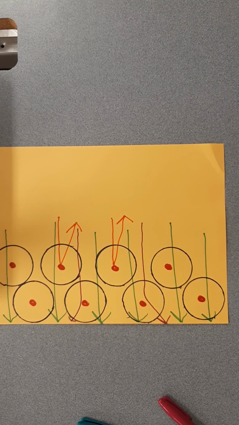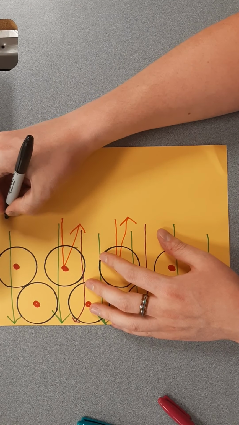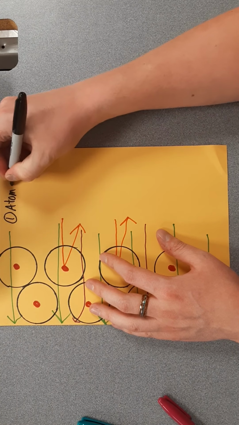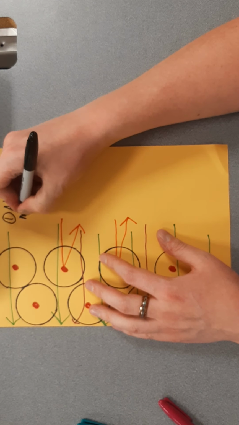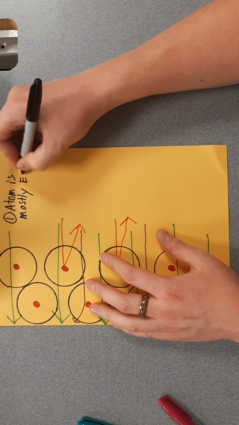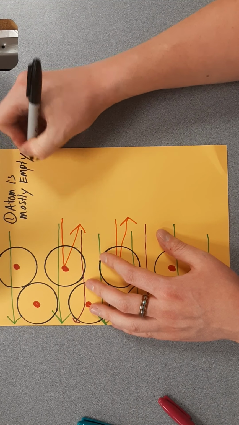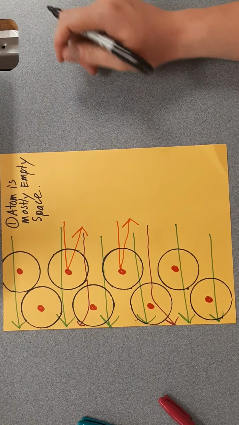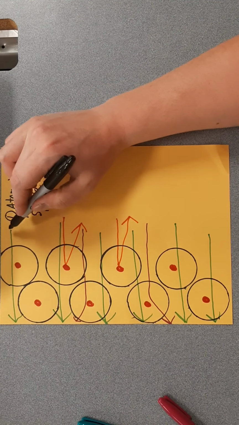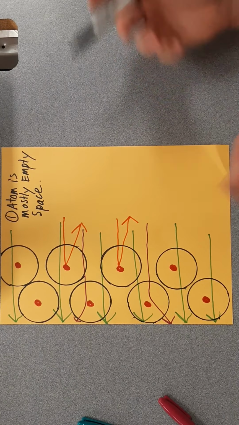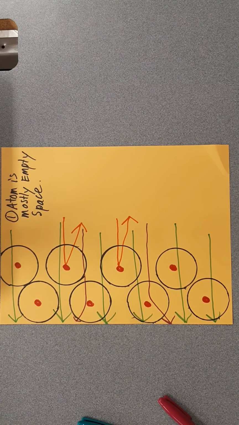So here are the two conclusions from Rutherford's gold foil experiment and how he knew. Conclusion number 1: the atom is mostly, more than 99.999%, empty space. And he knew that the atom was mostly empty space because most of these alpha particles just went straight through without really being stopped by anything, because there was nothing there to stop them.